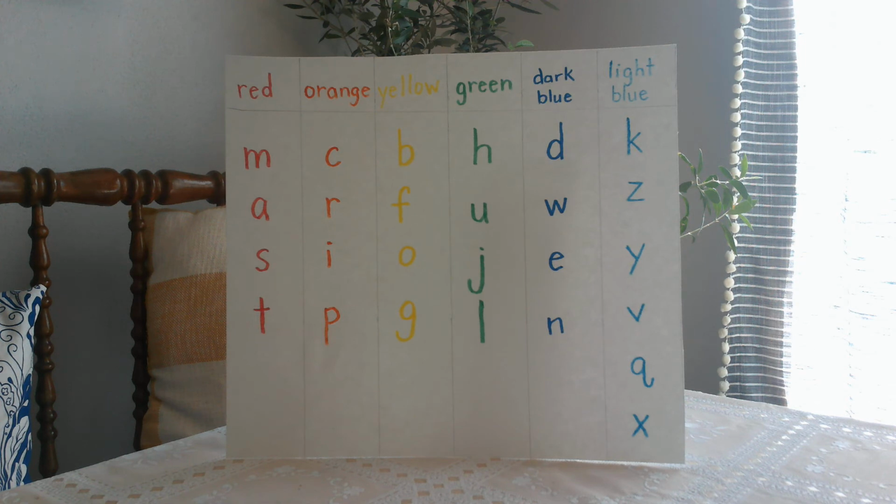Now, we usually play a lot of games within each of these sound groups to help them master it, by providing them with tiny objects of things that begin with that initial sound, by giving them pictures of things that begin with those initial sounds. So there are many games within each sound group for them to play to master them.